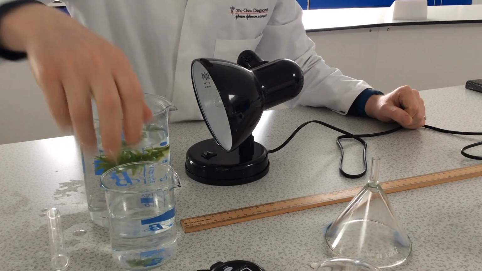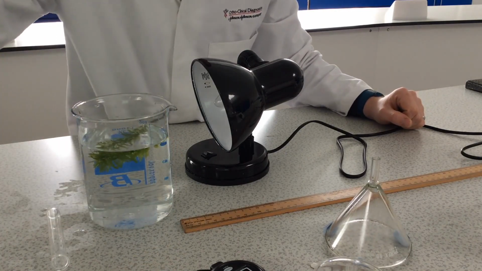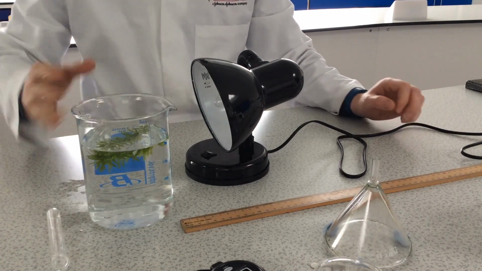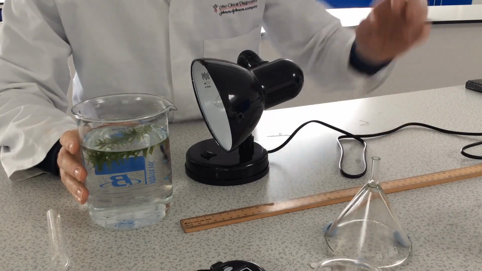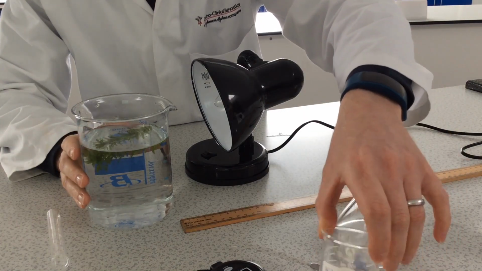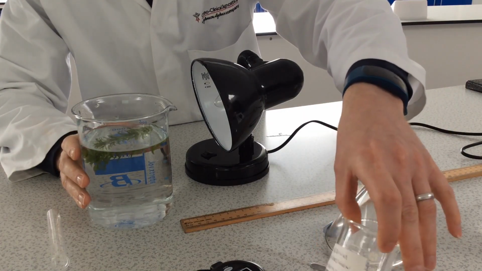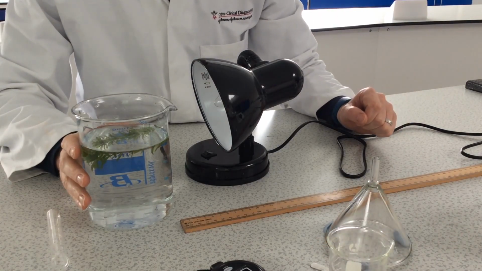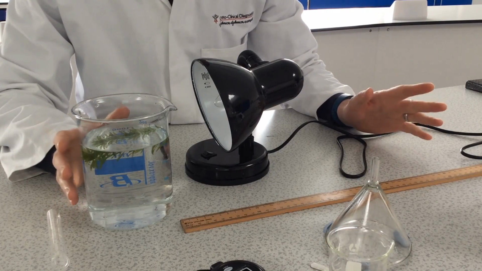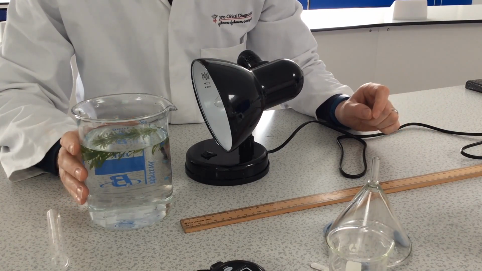Now, I'm going to use a larger beaker so it'll be easier for you to see. Now, this water will need a good rich supply of carbon dioxide, so what we'll be doing is adding some spatulas of sodium hydrogen carbonate, and you need to add one spatula for every 200 centimeters cubed of water that you use. And that will ensure that the plant has enough carbon dioxide to be able to photosynthesize.